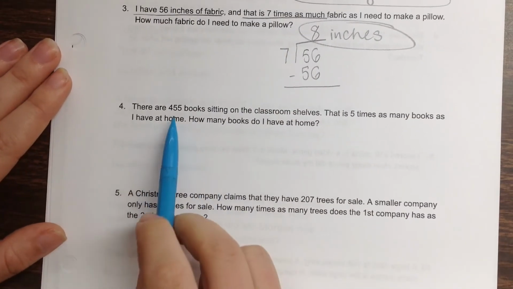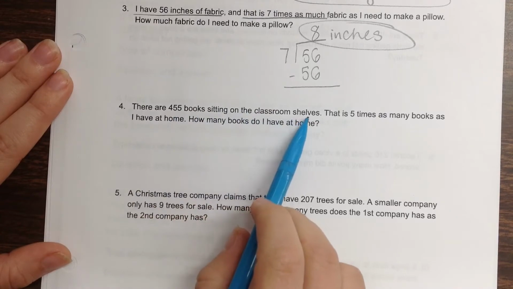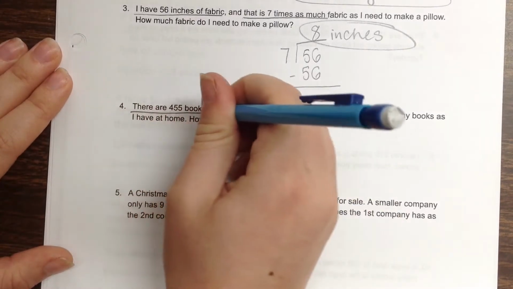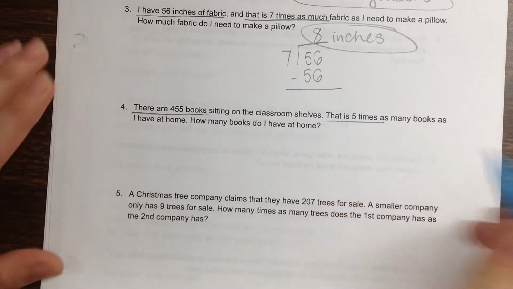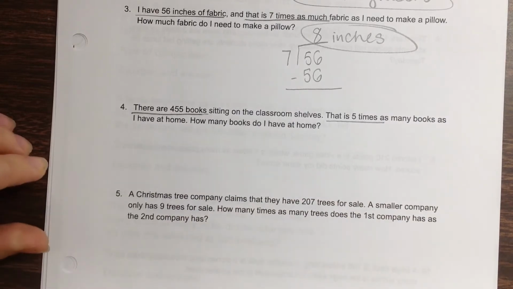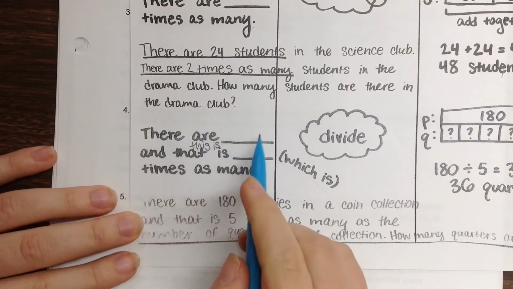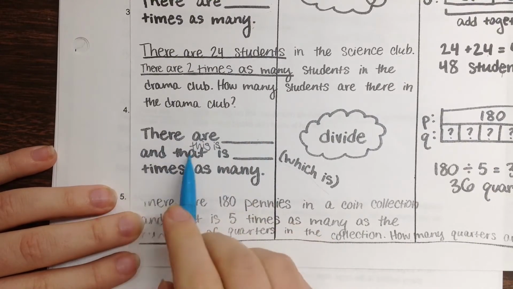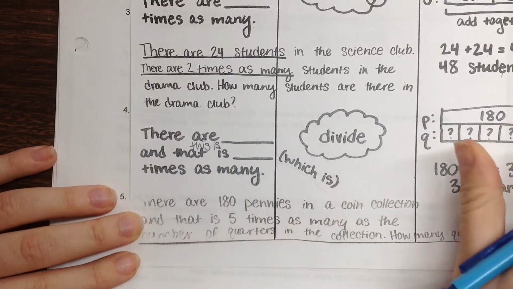All right, there are 455 books sitting on the classroom shelves. That is 5 times as many books as I have at home. How many books do I have at home? Okay, so this says there are this much amount, and that is that many times as many.